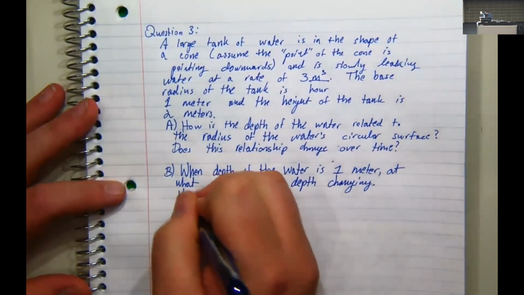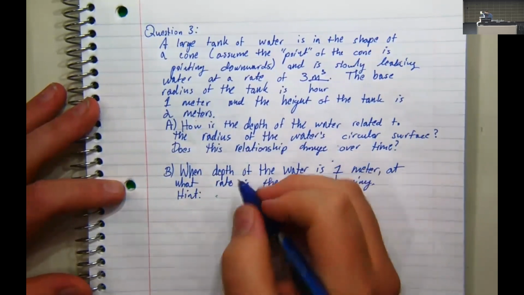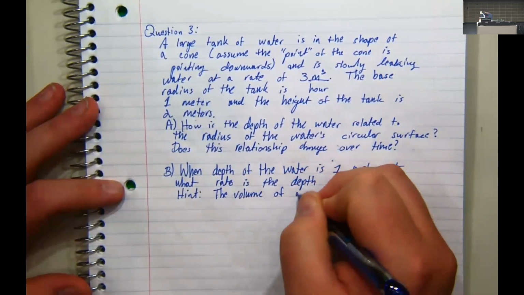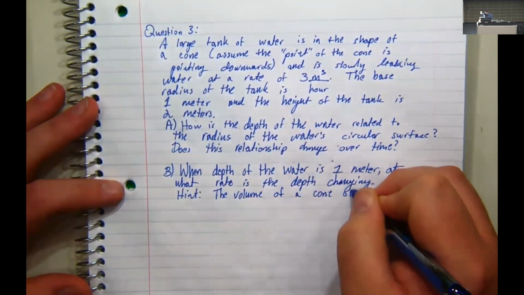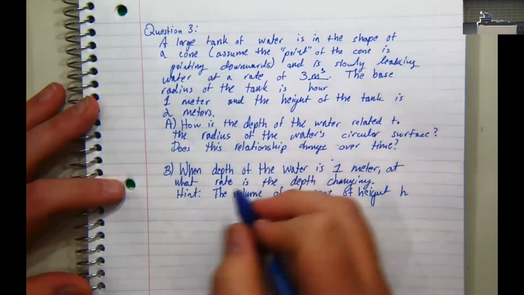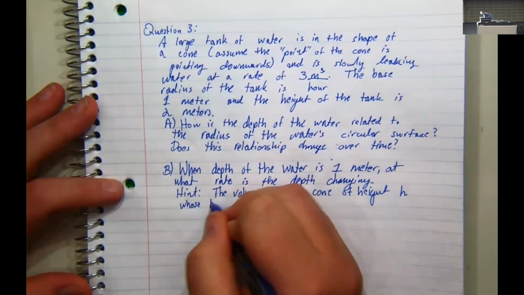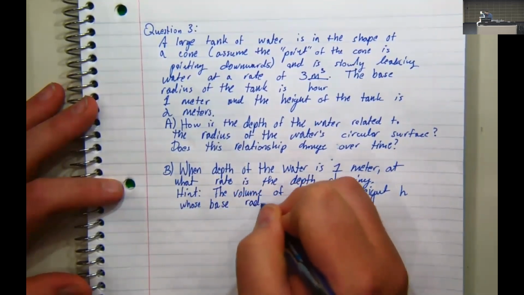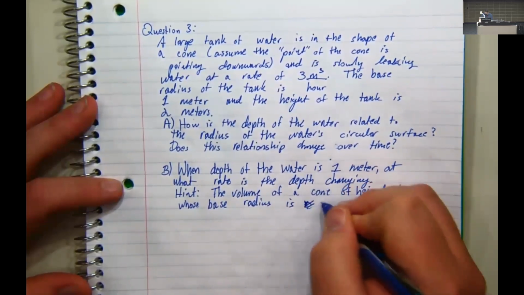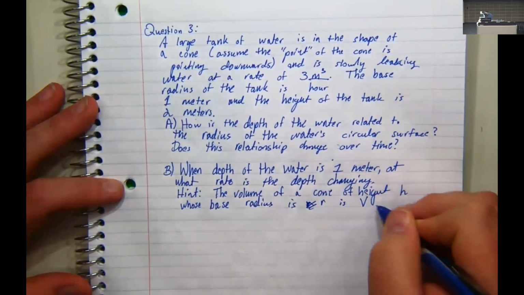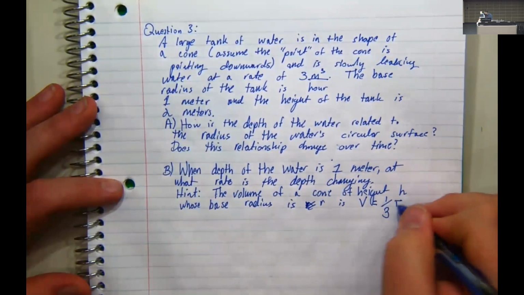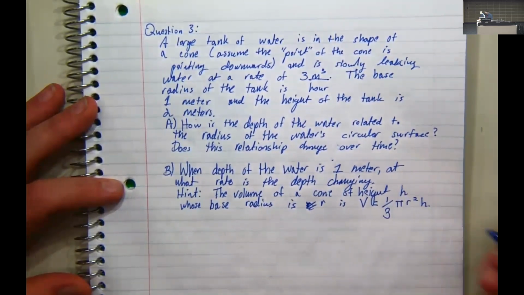And hint, the volume of a cone of height h, whose base radius is r, is V is equal to 1/3 pi r squared h.